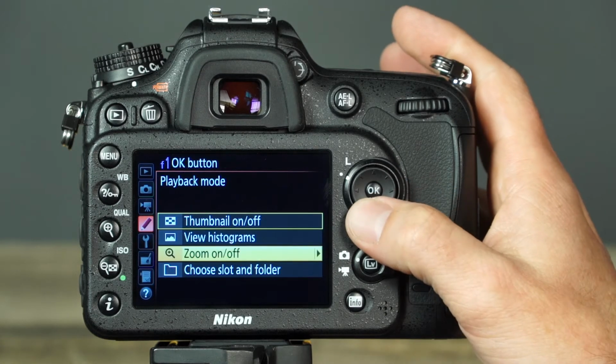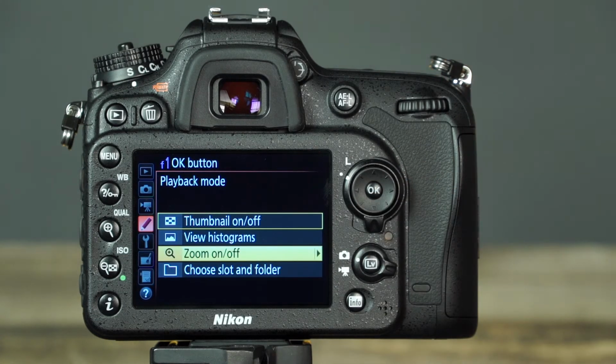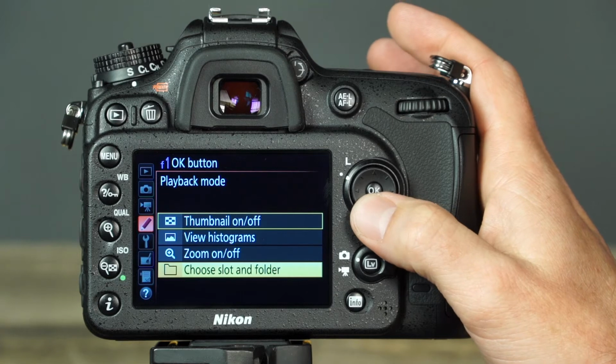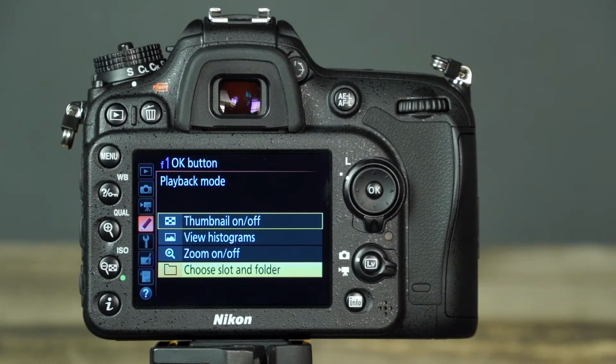Next, there is Zoom On/Off. When this option is selected, pressing the OK button will allow you to toggle between thumbnail or full frame playback and playback zoom. You can choose the initial level of magnification that you'd like when the button is pressed. The last option for the OK button in the playback mode is Choose Slot and Folder, which will display the card slot folder dialog when the button is pressed, so you can quickly select the memory card and folder you'd like to playback images from.